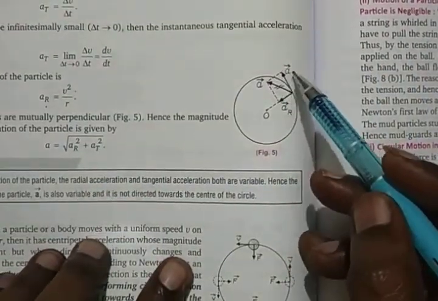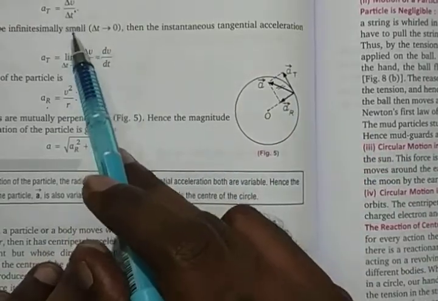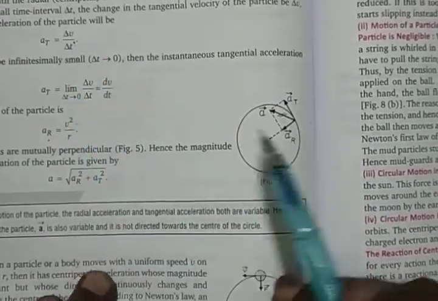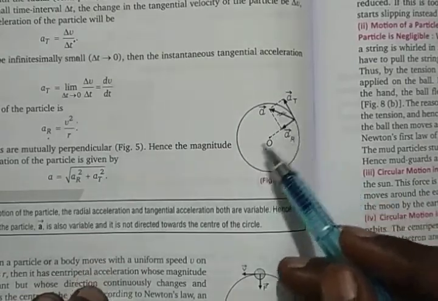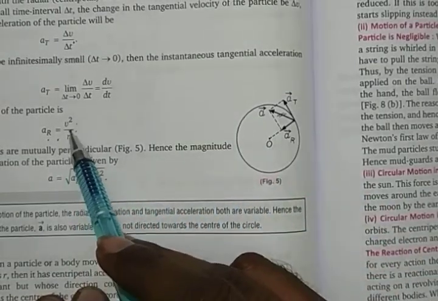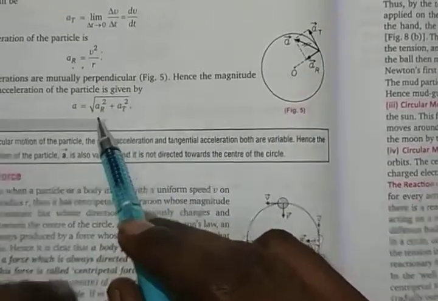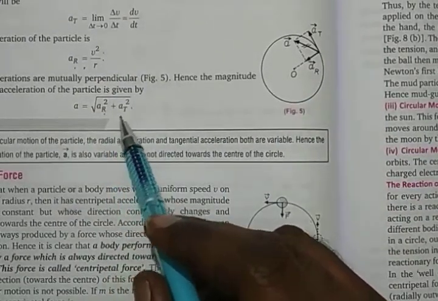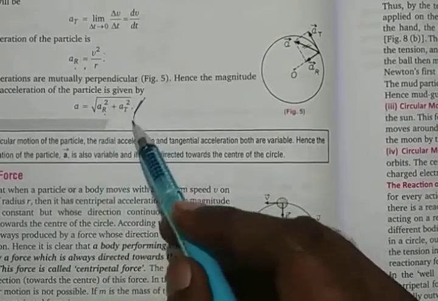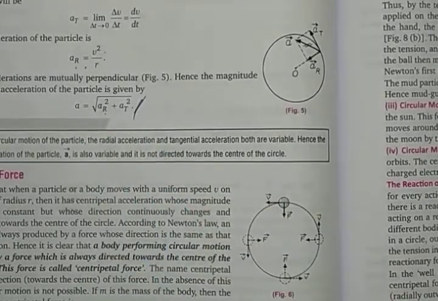Tangential acceleration is this one. This is the usual acceleration, delta v by delta t. And what is this direction? Along the radius, it is the centripetal acceleration. So put together, a radial square plus a tangential square, and you finally have this as an equation.